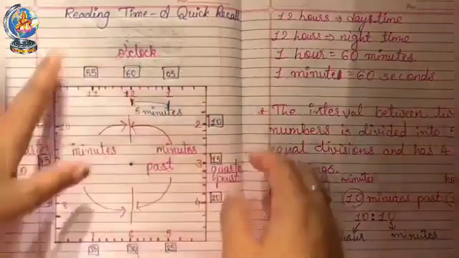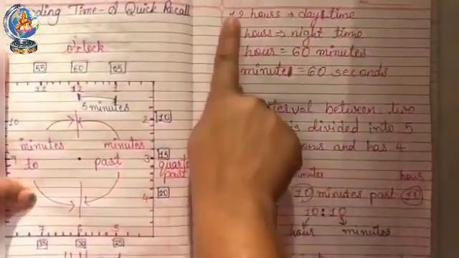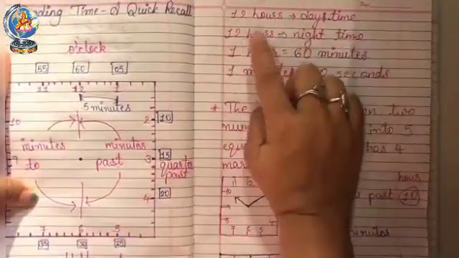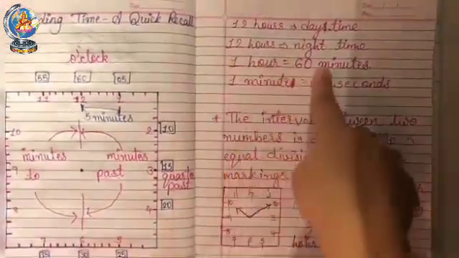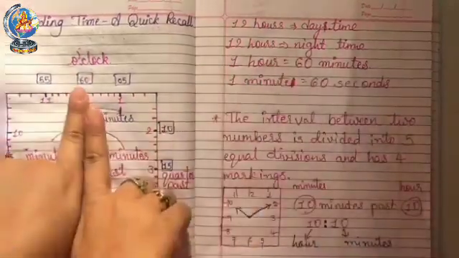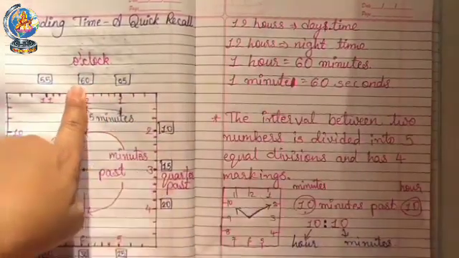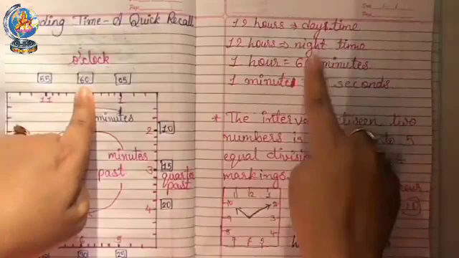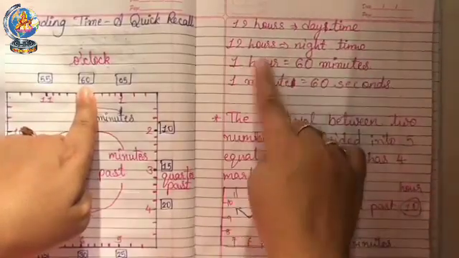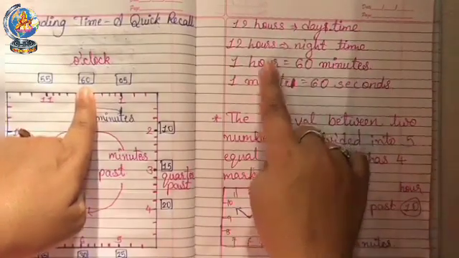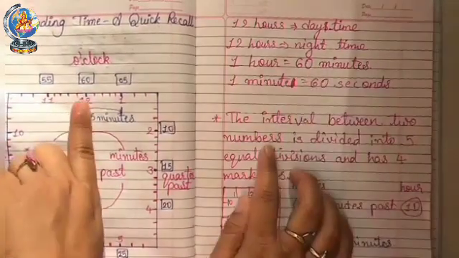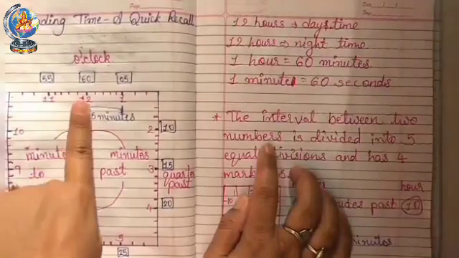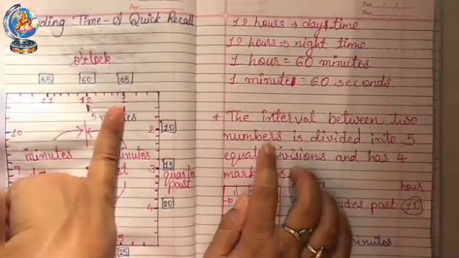Okay, even we learned that 12 hours are of day and 12 hours are of night. We saw that 1 hour is equal to 60 minutes. When the big minute hand completes its one rotation, we have 60 minutes, or we can say it is 1 hour. When the minute hand completes its one rotation, the small hour hand moves from one number to the next number. Okay?